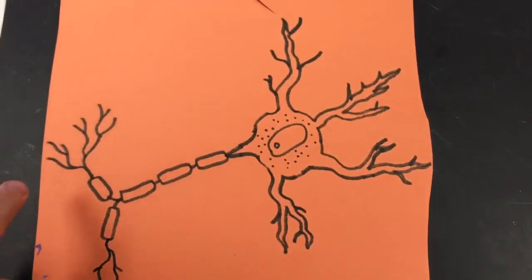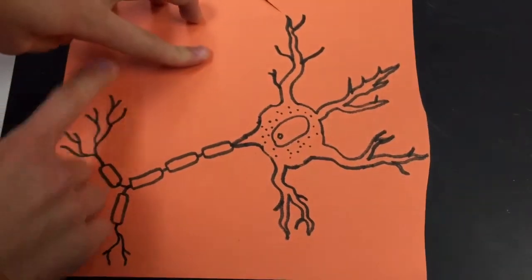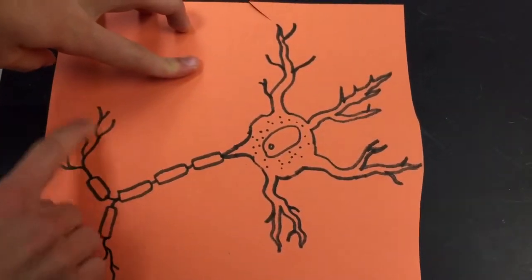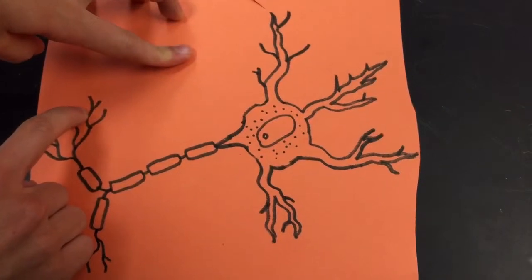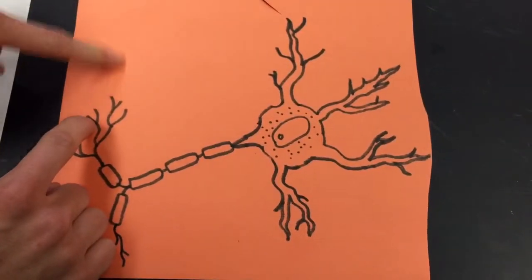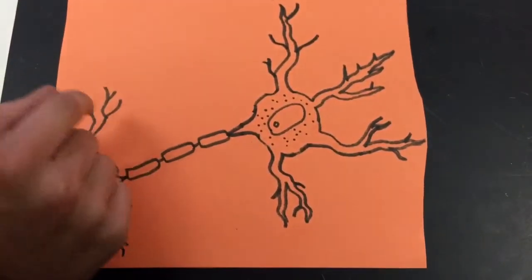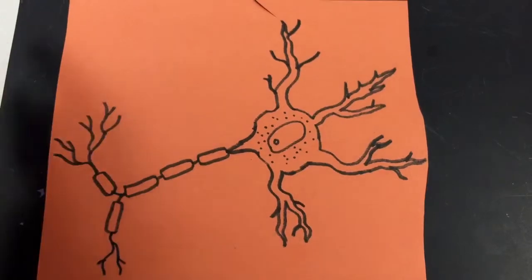So after the signal has gone down the axon into what is this part called? Axon terminal, right? Okay. So axon terminal, into the next dendrite of the next cell, across the synapse. That's how neurons pass signals down.